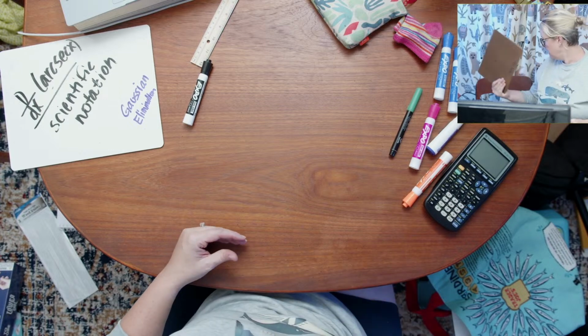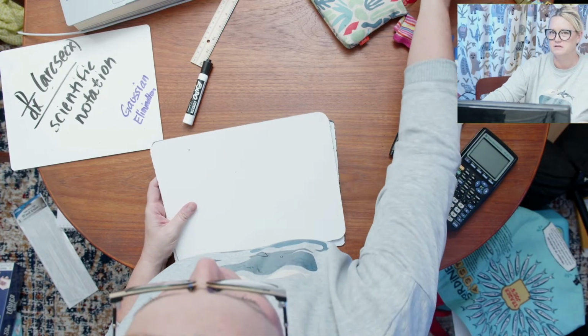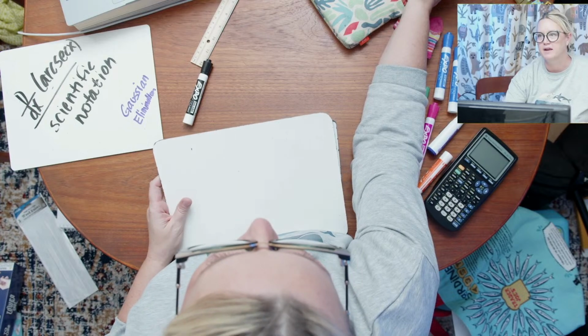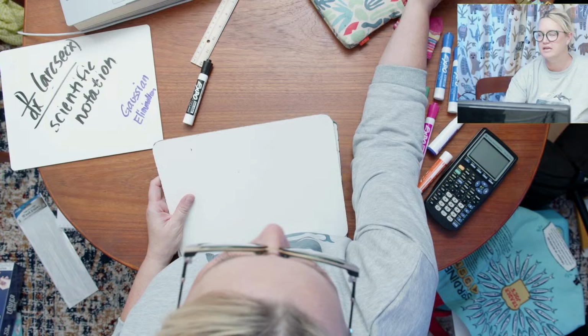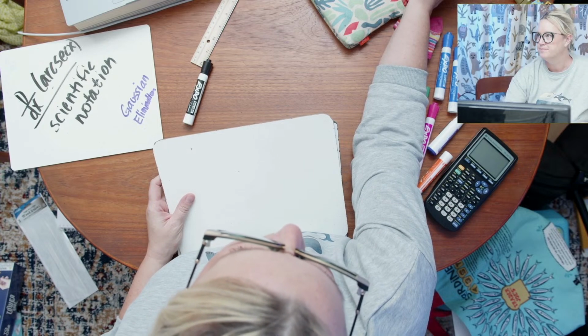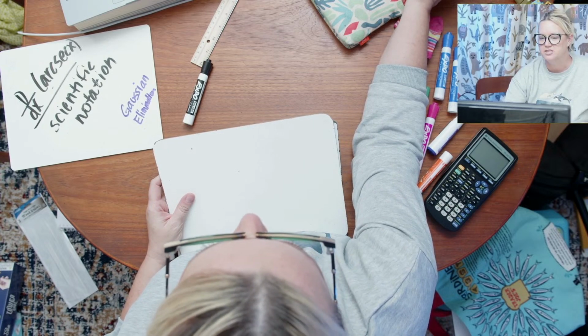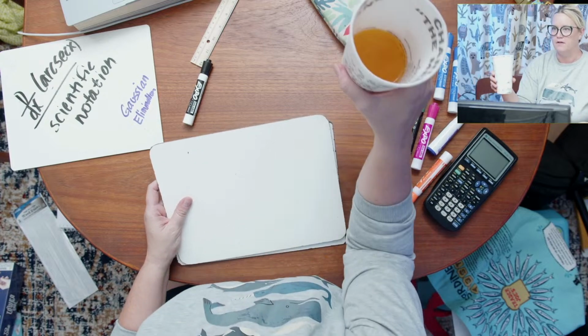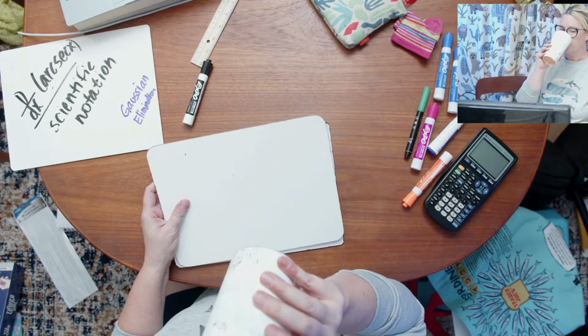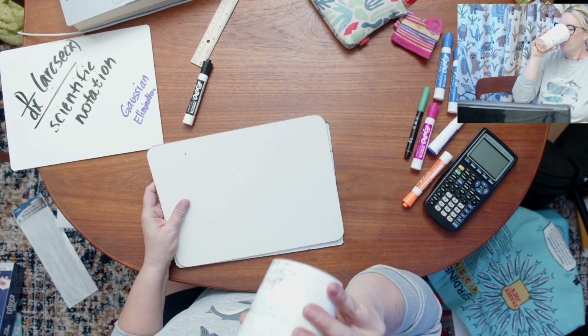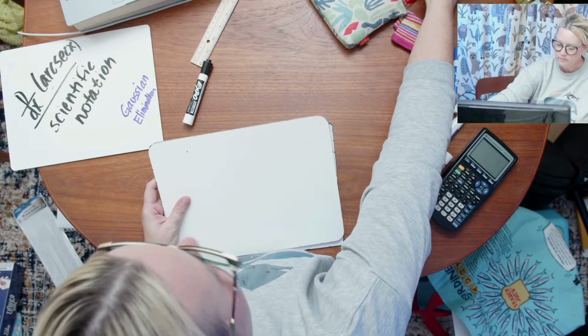But it's the same with sig figs. I think it's all left over from being a biochemistry major. It's a little bit tricky for me because it is decimals. Because decimals, they're really hard. Okay.